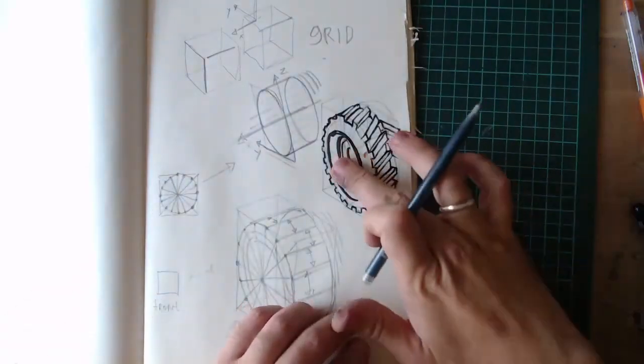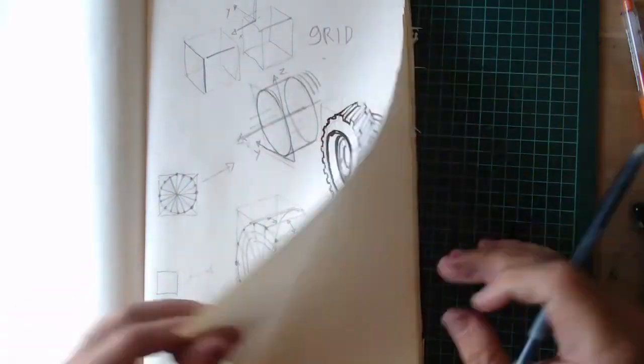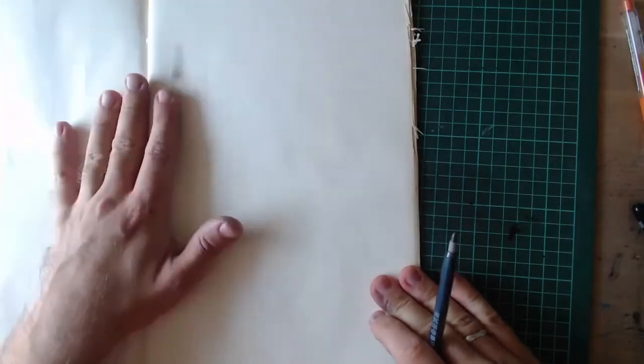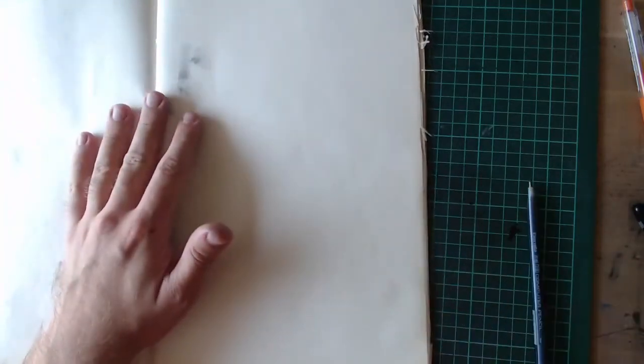So let's try. Okay, now we can draw some real examples. What kinds of wheels are there? A motorcycle wheel and, let's say, a tractor.